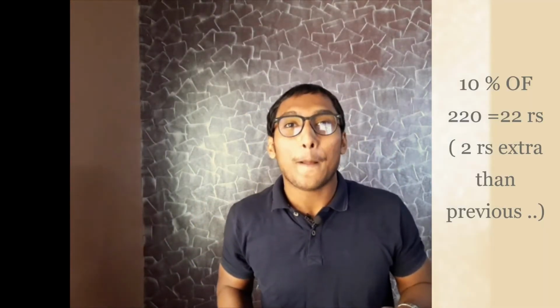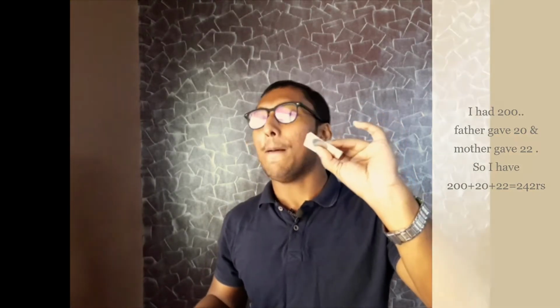So then my mother cannot give me only 20 rupees because 10% of 220 is not 20 rupees. So my mom calculated with happiness. Because the money is very little, 220, the 10% of 220 is nothing but 20 and 2. This is the extra. The extra 2 I got from my mom because of the change of the dialogue. That is, 22 is given by my mom.